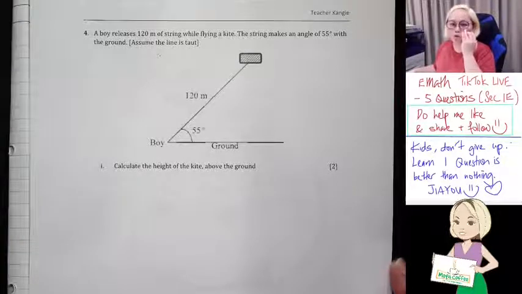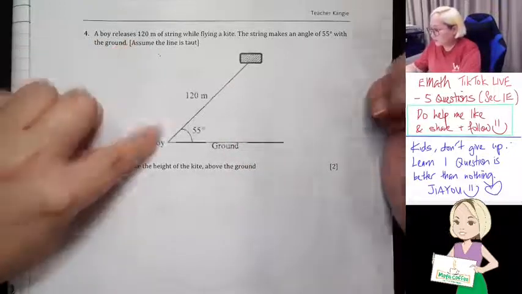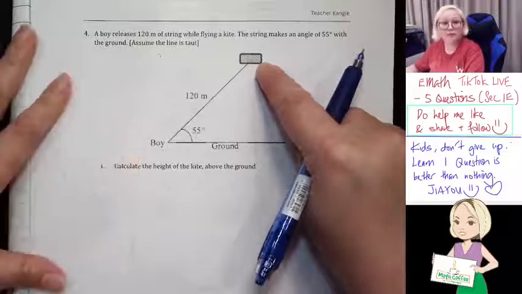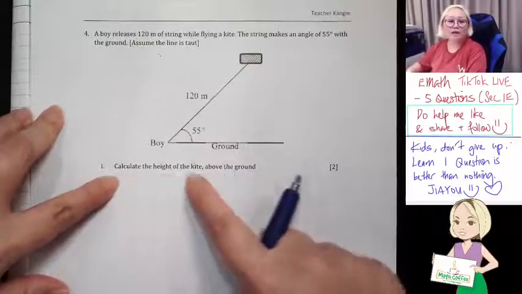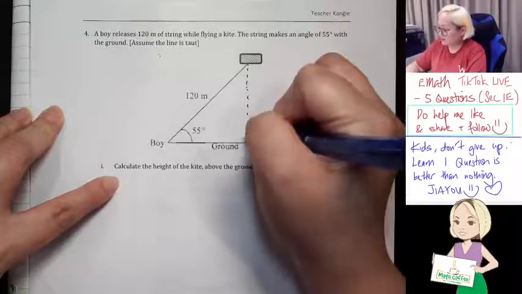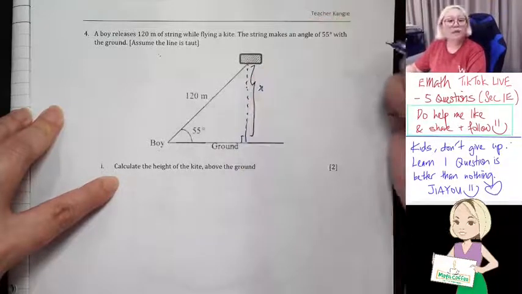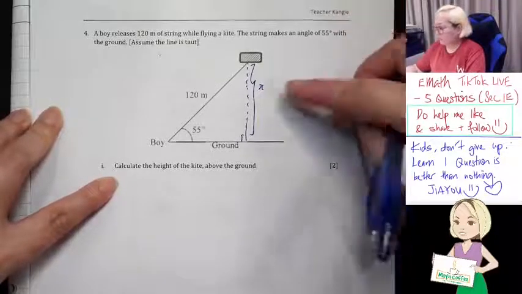So over here, they say 120, this is a kite, although it doesn't look like a kite here. Okay, it makes an angle of 55 degrees. So they want you to find the height of the kite. So actually what you need to do is form the right angle triangle. They're actually asking you to find this. Okay, I shall label it as x. They want you to find this x.